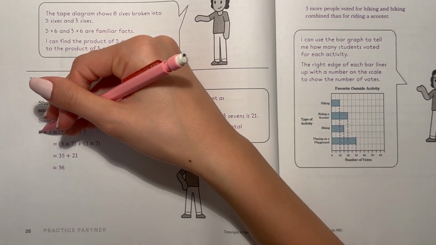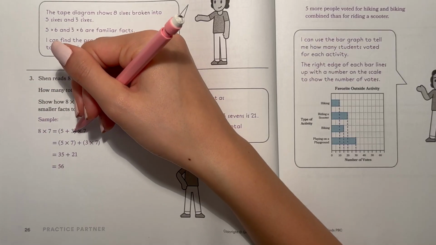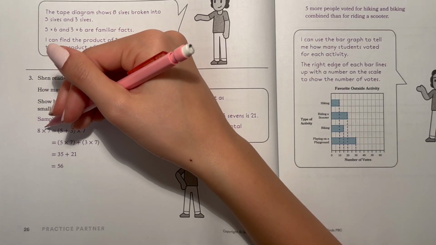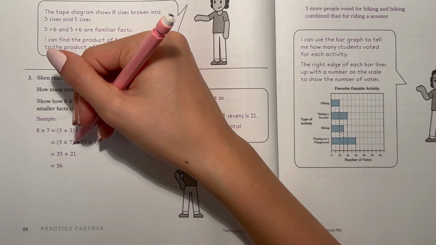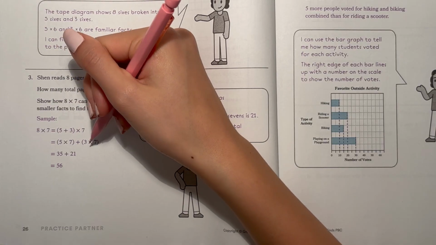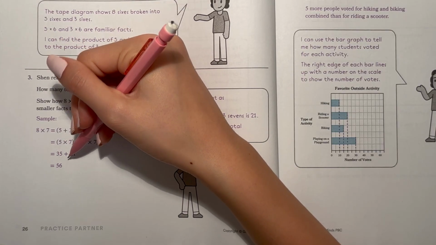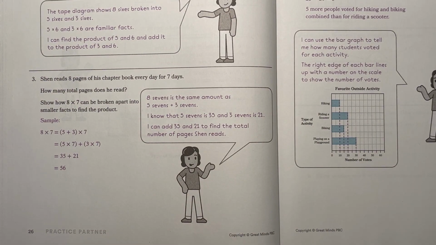So we can split it. We can split apart 8 because 5 plus 3 is 8. So we do 5 plus 3 times 7. So that's 5 times 7 plus 3 times 7. It's 35 plus 21. So our whole product is 56.